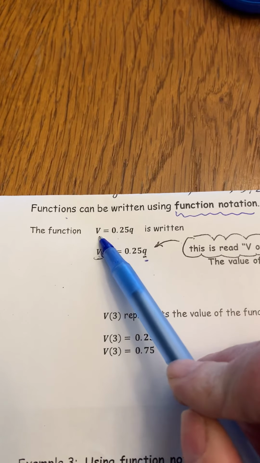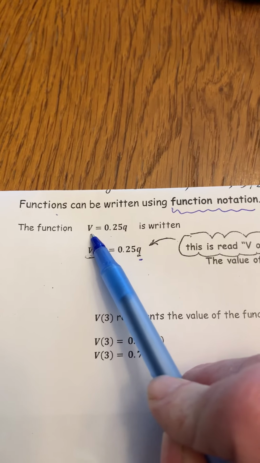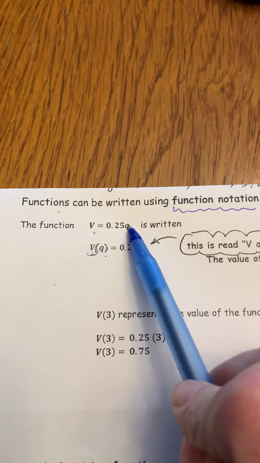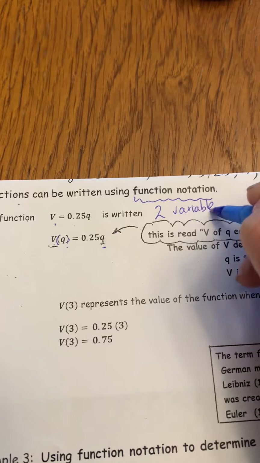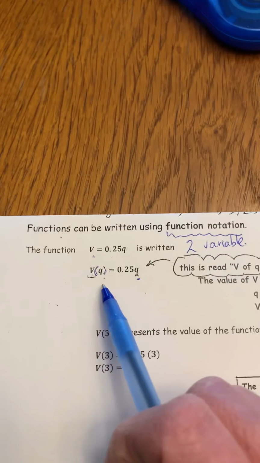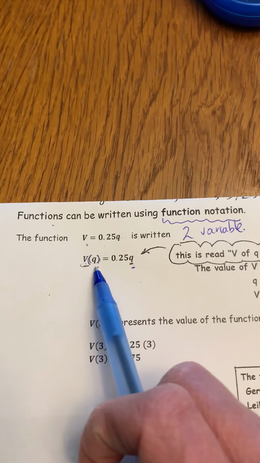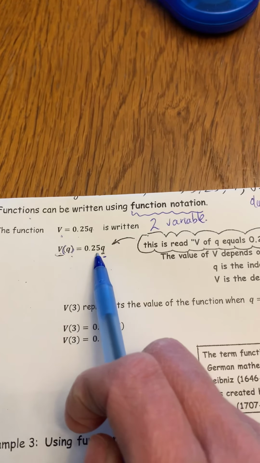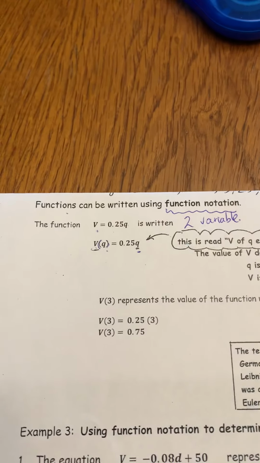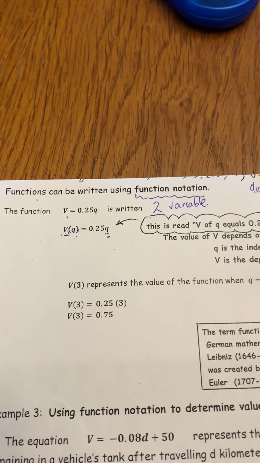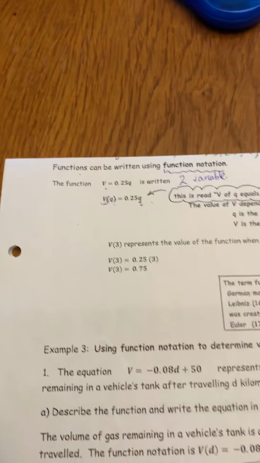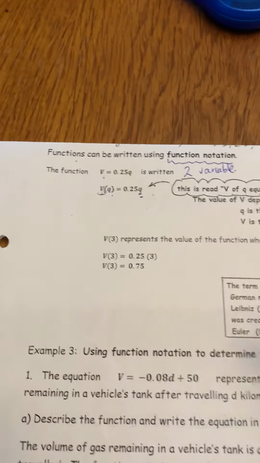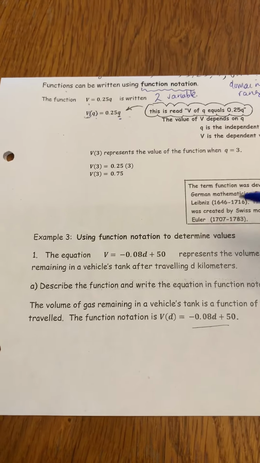Okay, so here, this is what we call a two-variable equation. That's pretty straightforward. There's two variables, okay? So this is called a two-variable, just the name we have for it. It's not a big deal. Here we've written it as function notation v of q, okay, is equal to 25/100ths q. We're not going to change the way that we approach solving the question or anything, just another way to write the equation. Okay, so I've got an example here, but we're going to jump down to the bottom, okay?